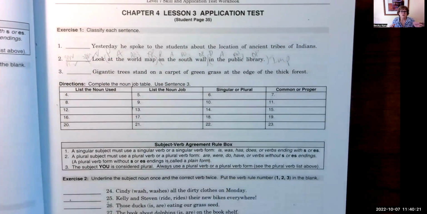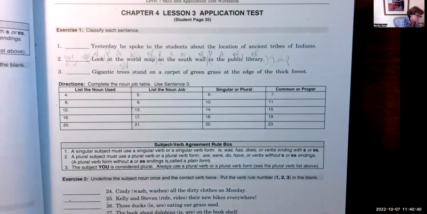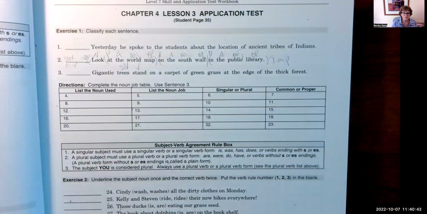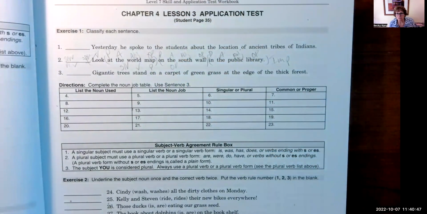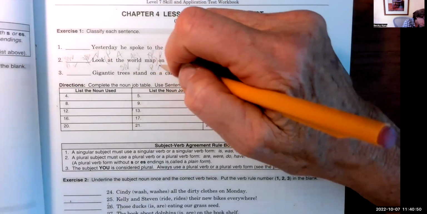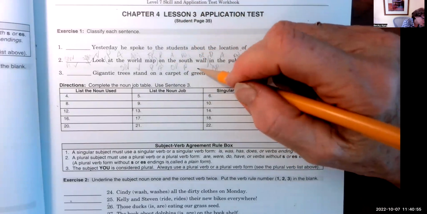Number 3, gigantic trees stand on the carpet of green grass at the edge of the thick forest. What stand on the carpet of green grass at the edge of the thick forest? Trees. Subject noun. What is being said about trees? Trees stand. Verb. On, preposition. On what? Carpet. Object of the preposition. A, article adjective. Of, preposition. Of what? Grass, object of the preposition.